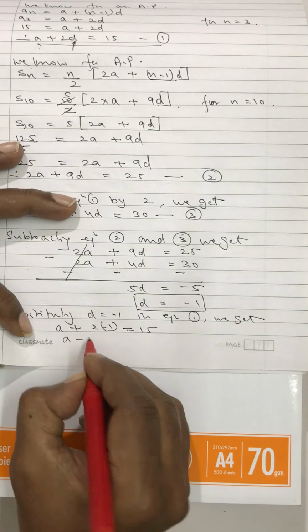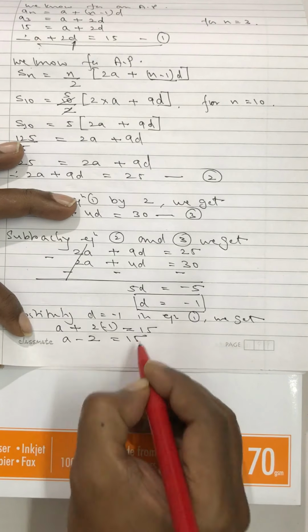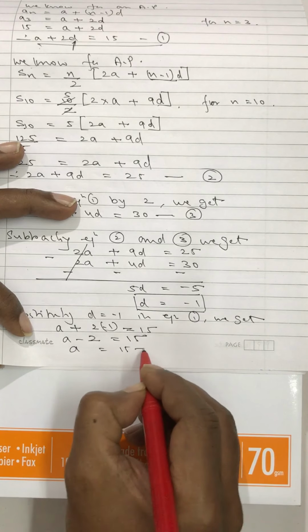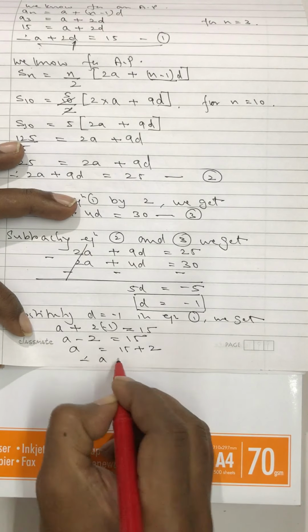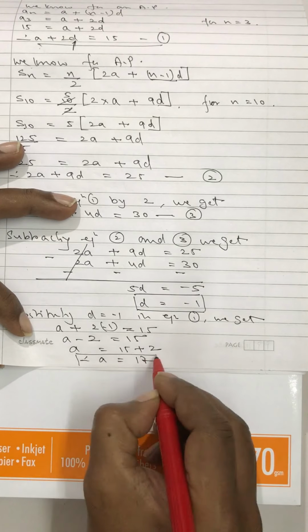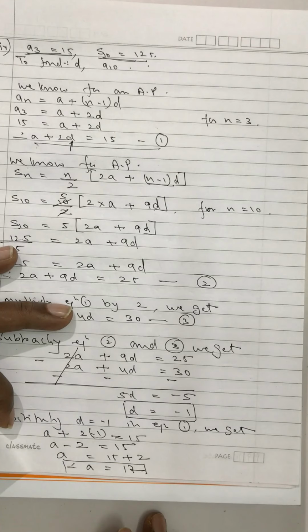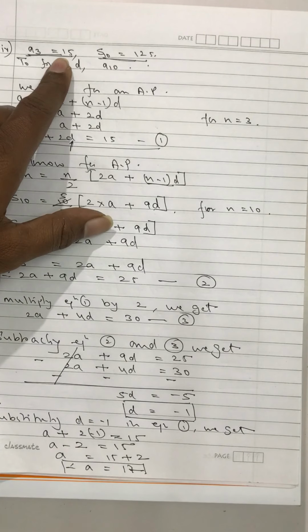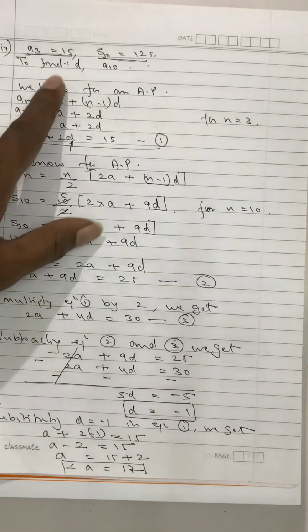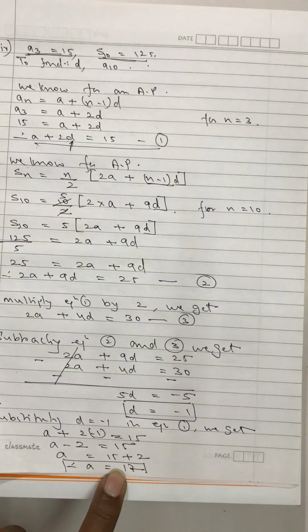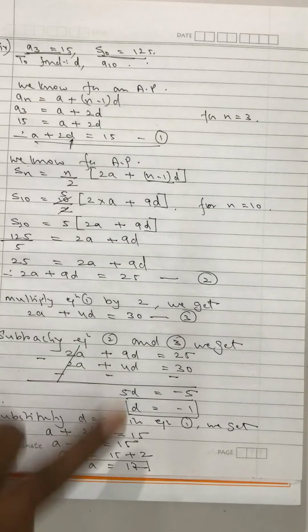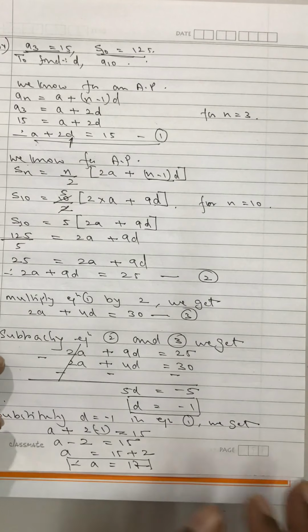A minus 2 is equal to 15. A is equal to 15 plus 2, therefore 17. So now, no, something is wrong. A3 is equal to 15, right, A is equal to 17. So this is going on decreasing. Because it is going on decreasing, D is negative, it should be right.